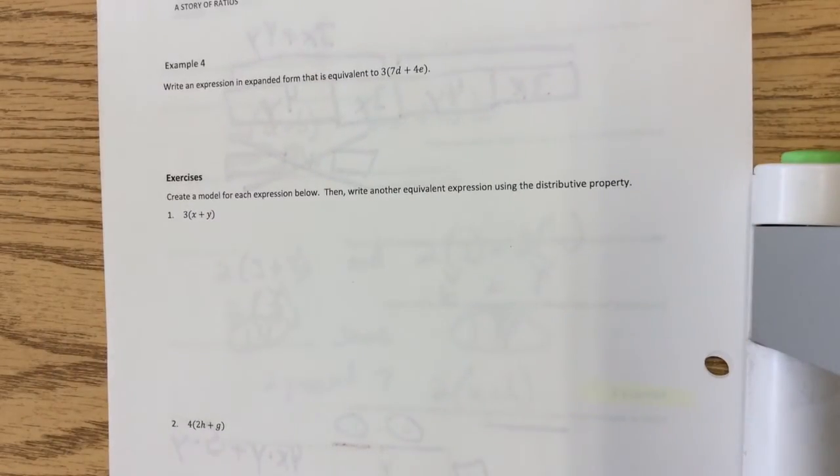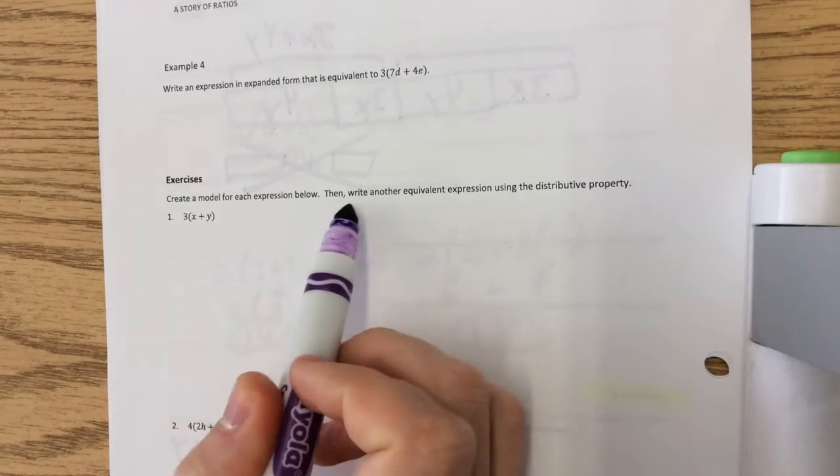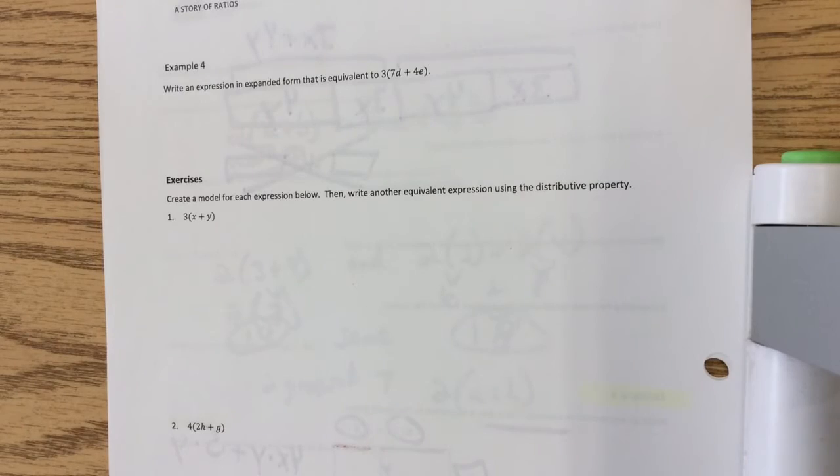And the models are very much this idea for Eureka Math, the Common Core idea, showing and explaining why these situations work, okay? So in my day and in your parents' day, we didn't necessarily model these as much as what you are doing. So we are taking it a step further now from before. So let's create a model for each expression below and then write another equivalent expression using the distributive property.